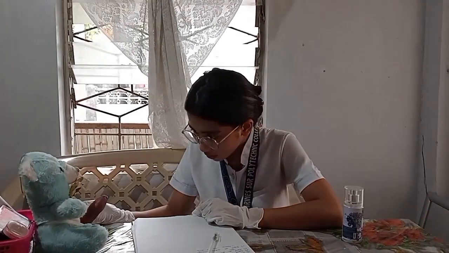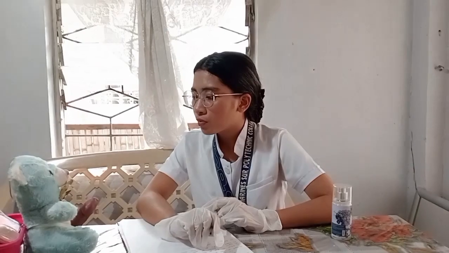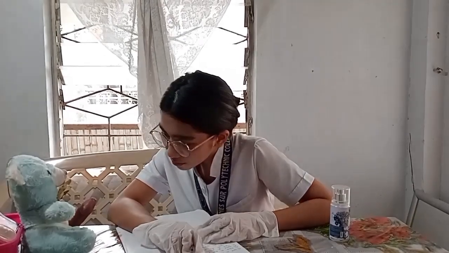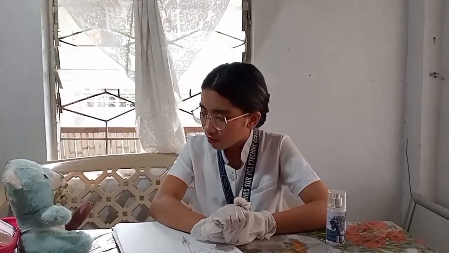First, I need to inspect the base of the penis and pubic hair for growth, pattern, and infestation. Okay, so inspect. So the second is to inspect the shaft for rashes, lesions, or lumps. Okay, so the next is to palpate the shaft for hardened areas or areas of tenderness.